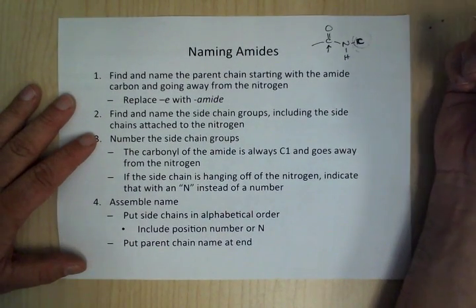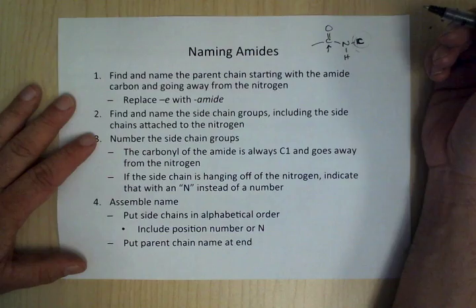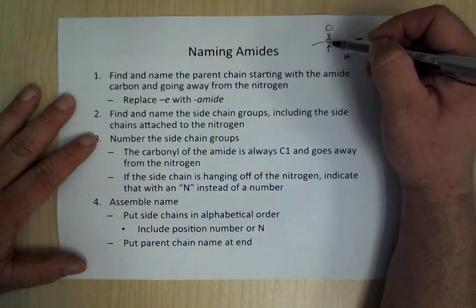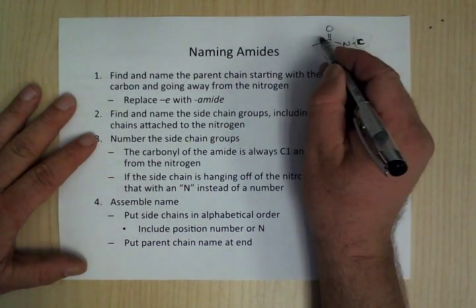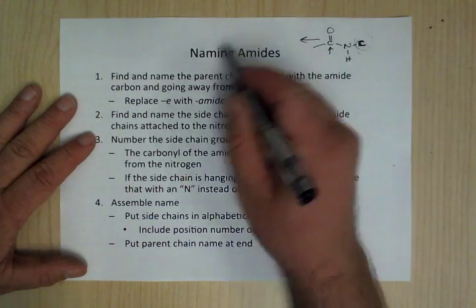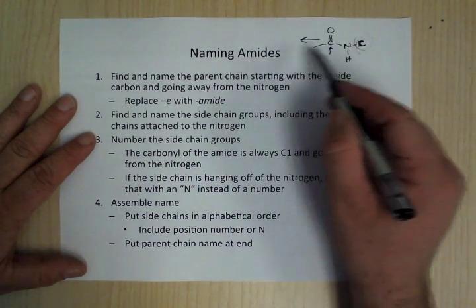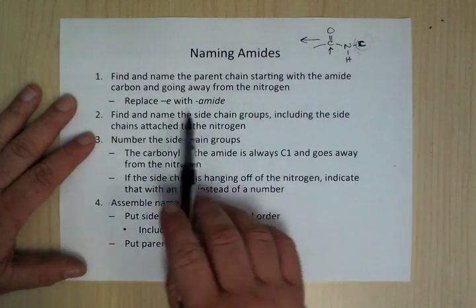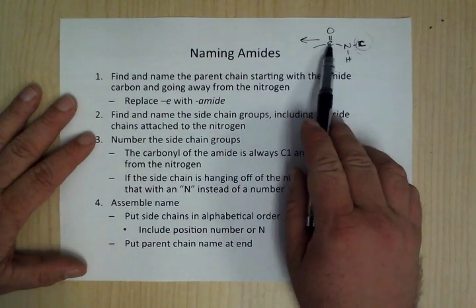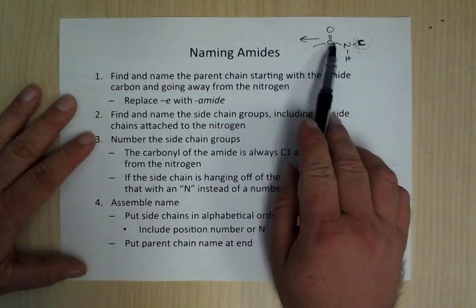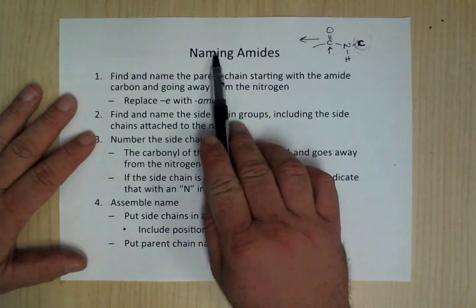The C double bond O carbon is going to be carbon 1, and the carbon chain goes away from the C double bond O side. We'll get to the stuff over here in a minute. So it's the longest chain on the C double bond O side of that amide.